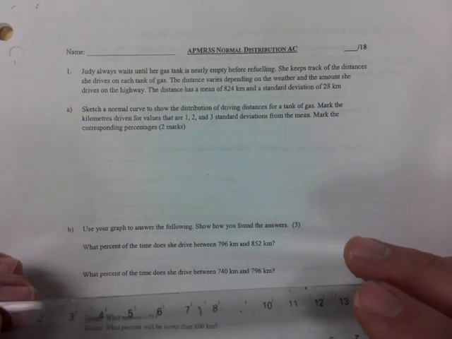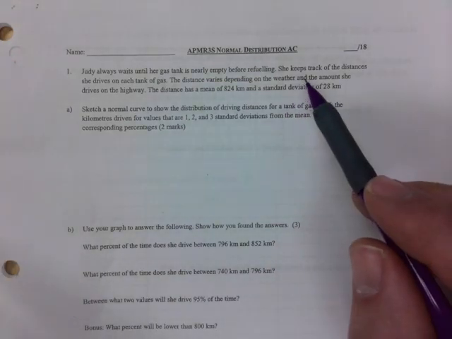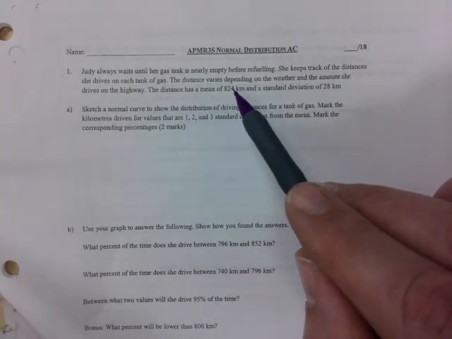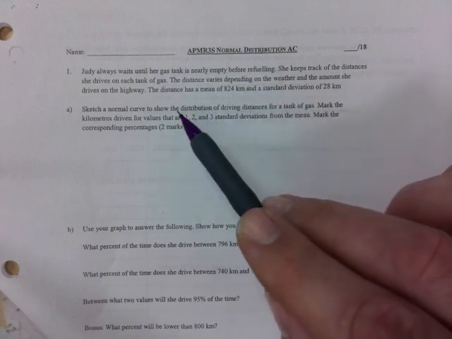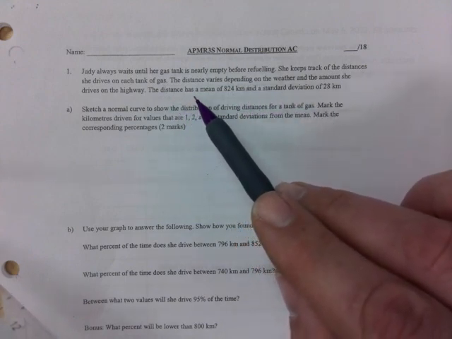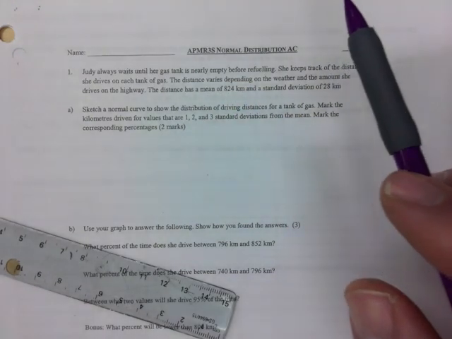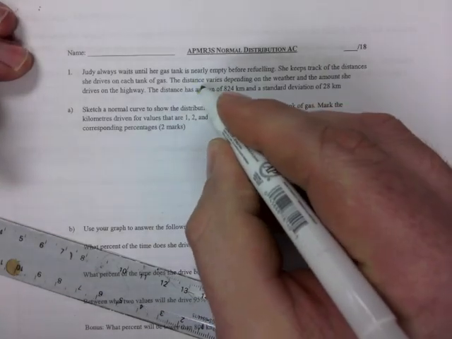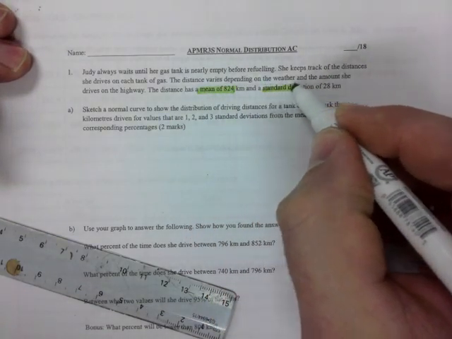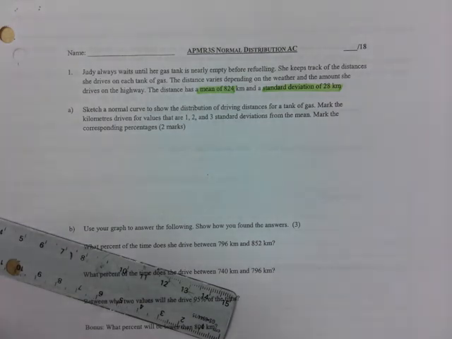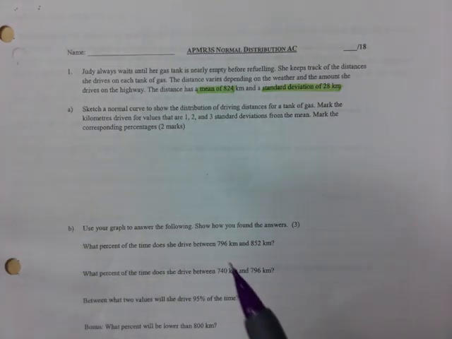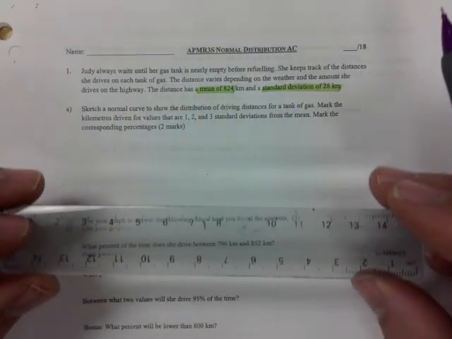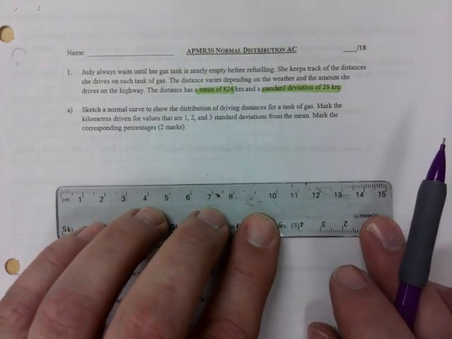Okay, so Judy always waits until her gas tank is nearly empty before refueling. She keeps track of the distances with each tank. Okay, the distance varies depending on the weather and the amount she drives on the highway. The distance has a mean of 824 kilometers and a standard deviation of 28 kilometers. Sketch a normal curve to show distribution. Mark the kilometers driven for values 1, 2, and 3 standard deviations from the mean. Mark the corresponding percentages. So we're going to quickly go ahead and do that.